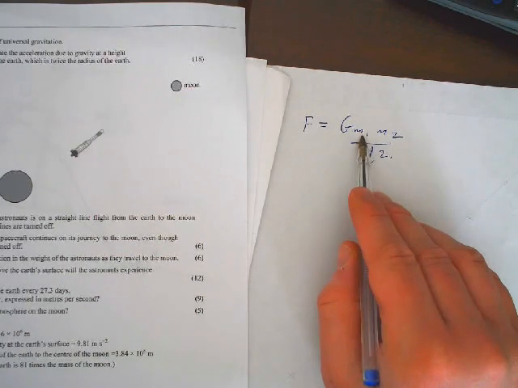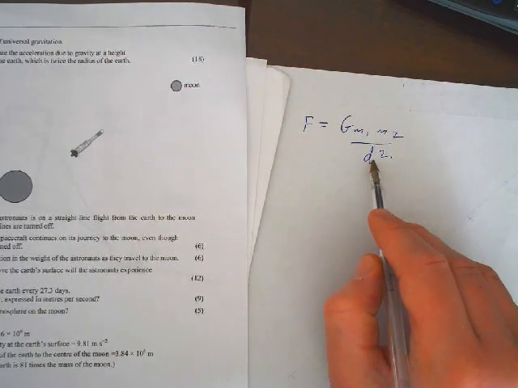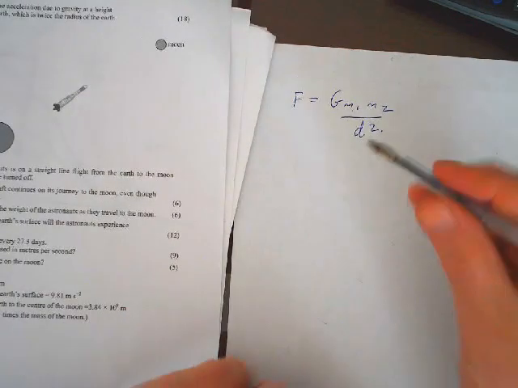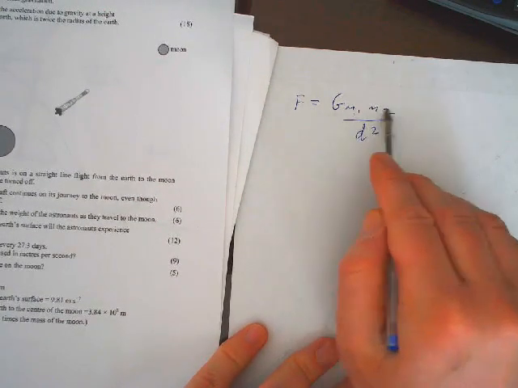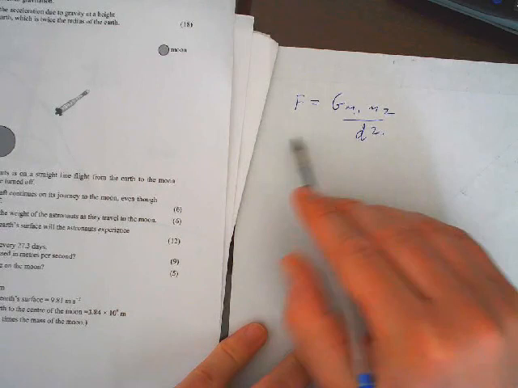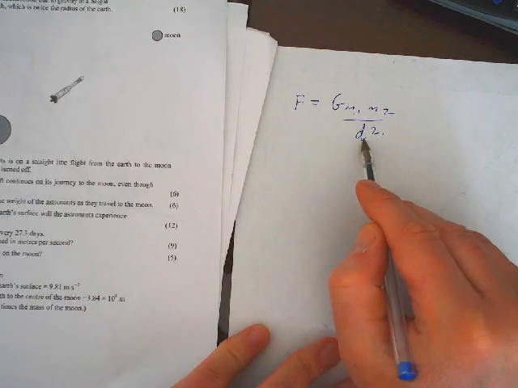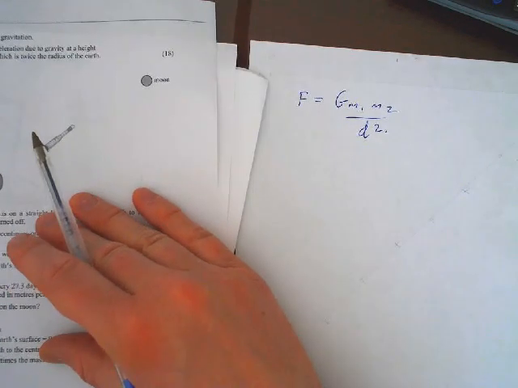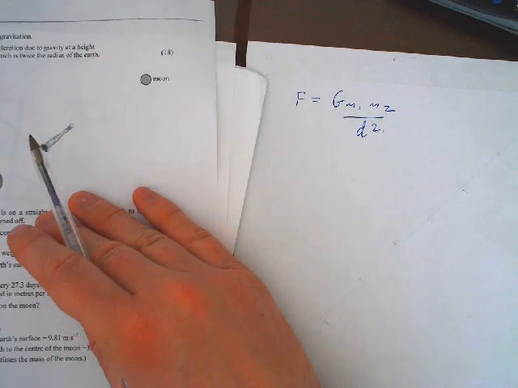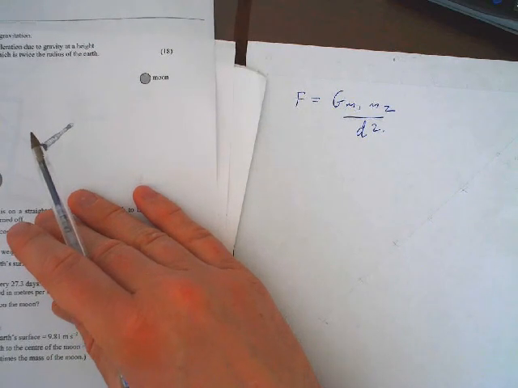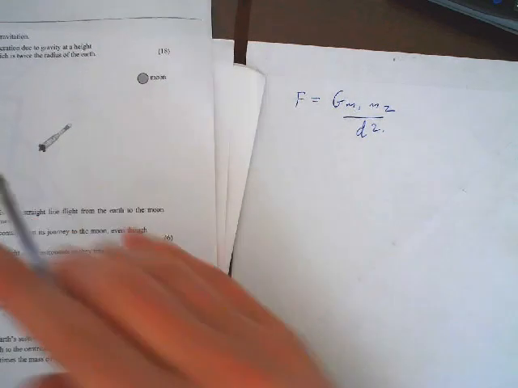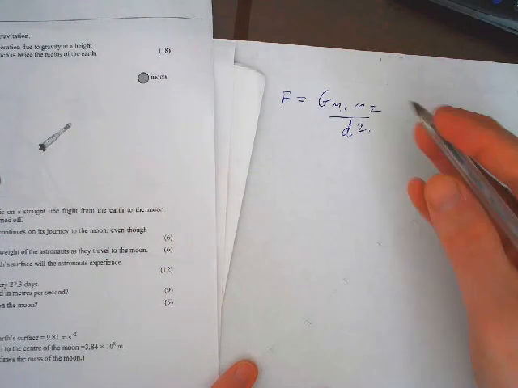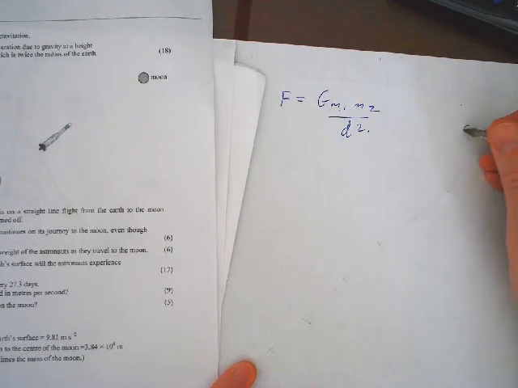Okay, so there's the equation. We have to say what each bit is, otherwise it's just copying from the logbook. So here, the force of gravity is the gravitational constant times the mass of the first object times the mass of the second, divided by the distance between them squared. You could also phrase this as the force is proportional to the product of the masses and inversely proportional to the square of the distance between them. Use this law to calculate the acceleration due to gravity at a height above the surface of the Earth, which is twice the radius of the Earth.